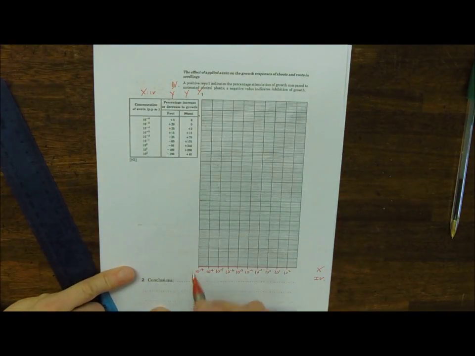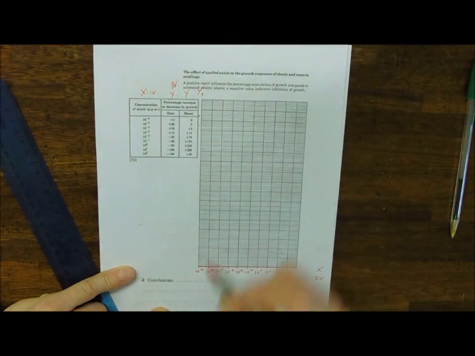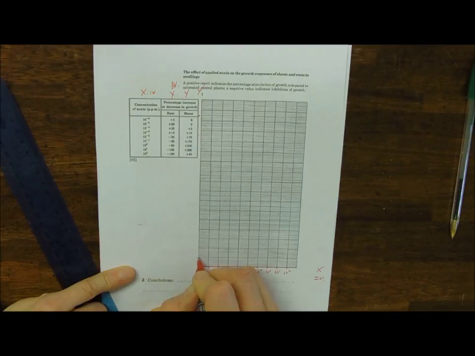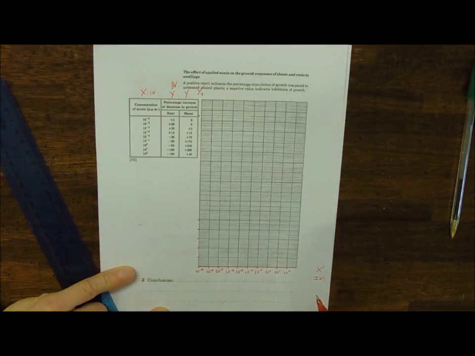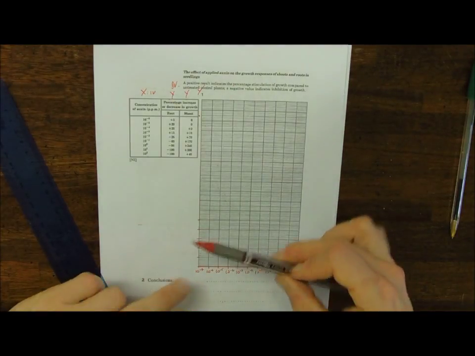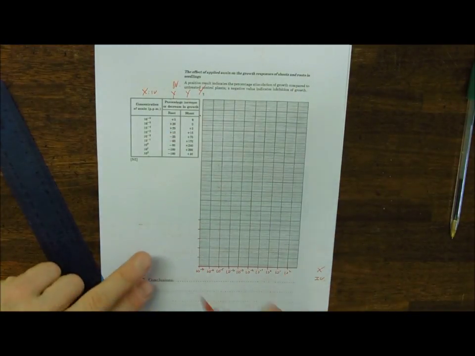So each one's going to be 20. What's our lowest number that we need? We need minus 100. So I'm going to have minus 100 and then 20, so minus 80, minus 60, minus 40, minus 20. That's going to be my 0. And if that's 100, can we get to 240? Yeah, there's going to be loads of room there. So that's the scale I'm going to use.